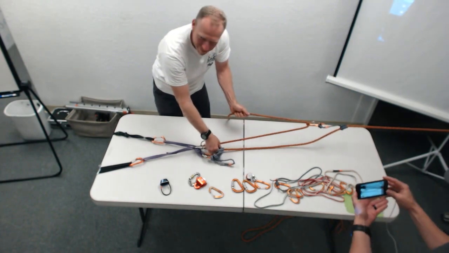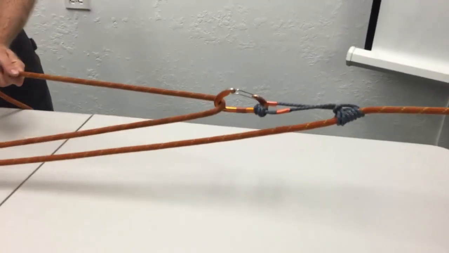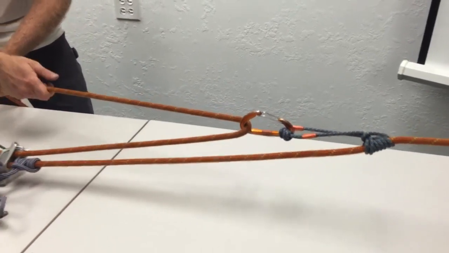Okay? I mean, it's still 3-to-1 in speed, right? But it's just not in terms of force. In force, it's not.